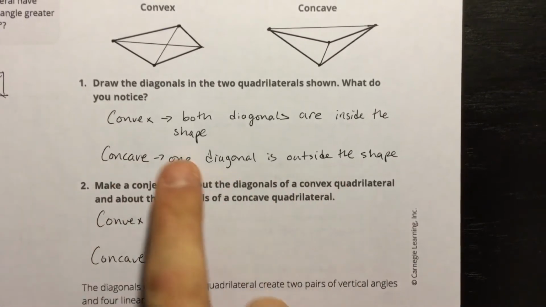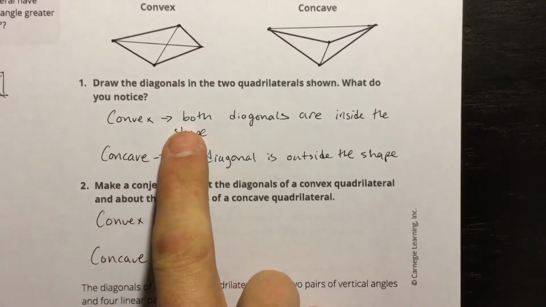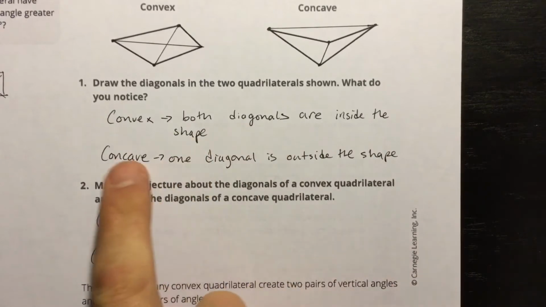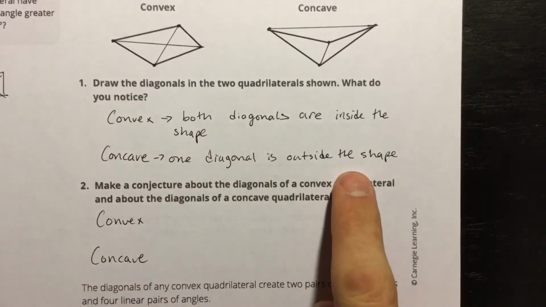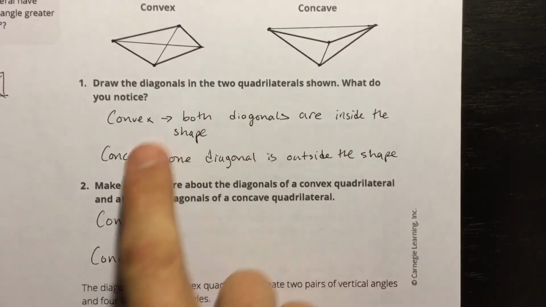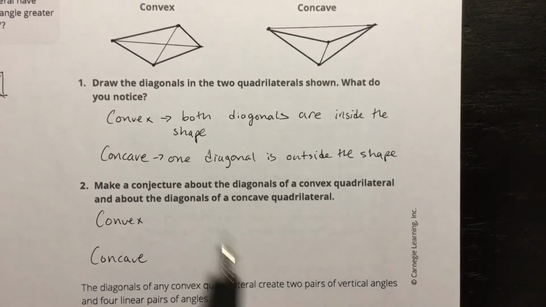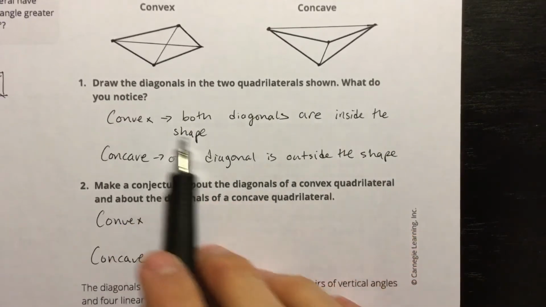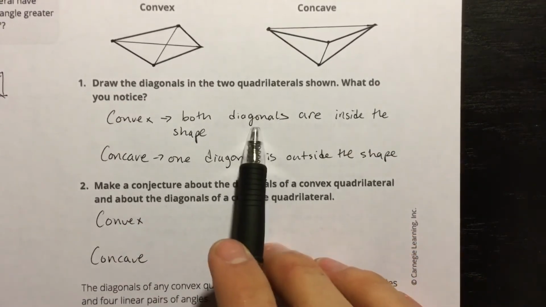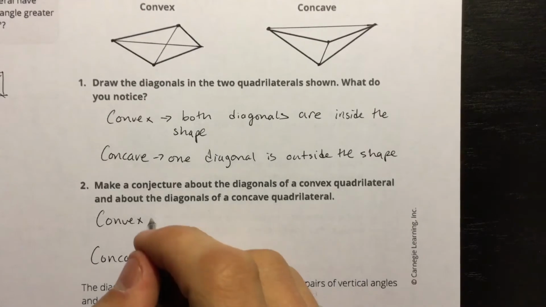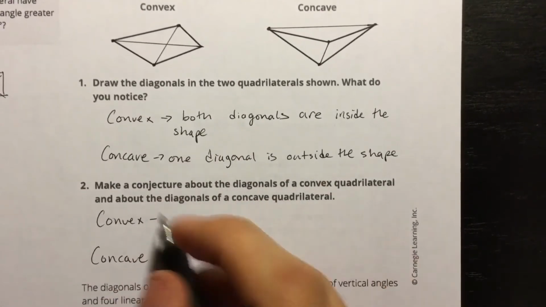So if you noticed something about the convex, I put that both diagonals are on the inside of the shape, and then for concave I put one diagonal is outside the shape. Okay, if you put the same thing as me, work off of this to create your conjecture. If you got something else that you noticed on this convex shape, go ahead and work off of that for your conjecture, right? So mine says both diagonals are inside the shape.